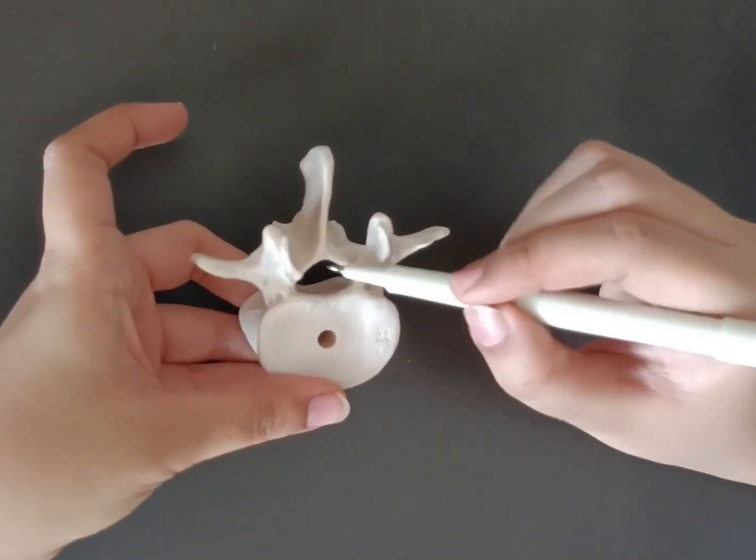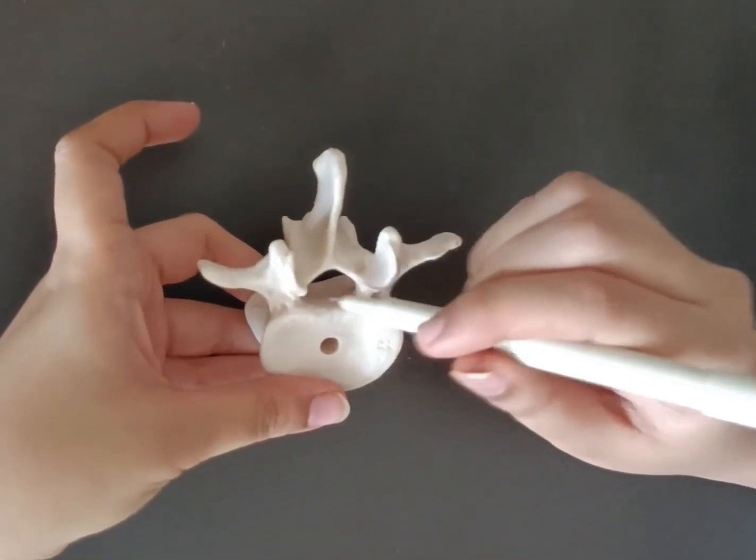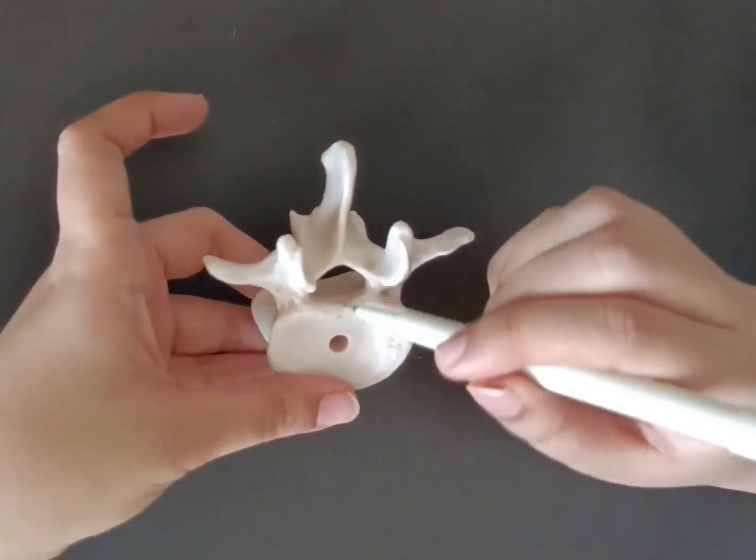The vertebral foramen of a typical lumbar vertebra are triangular in shape. The transverse diameter is more as compared to the AP diameter.